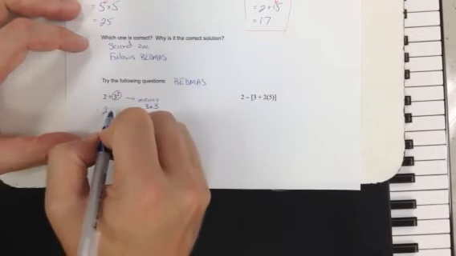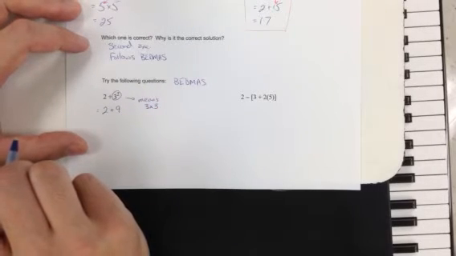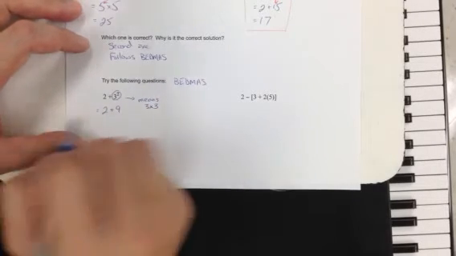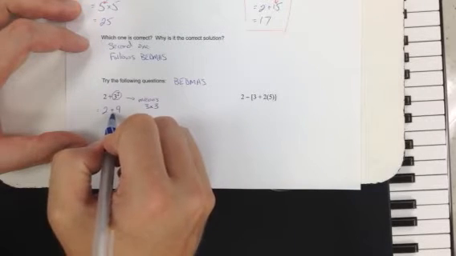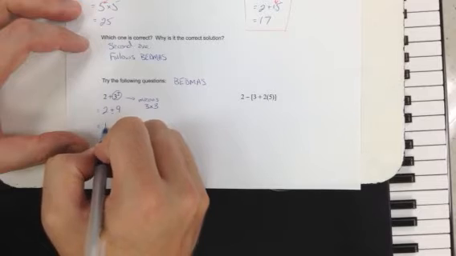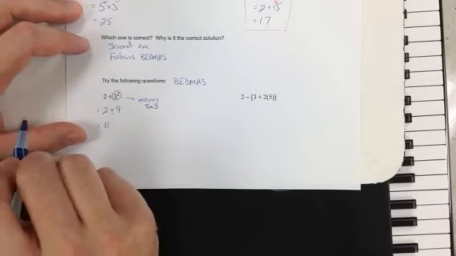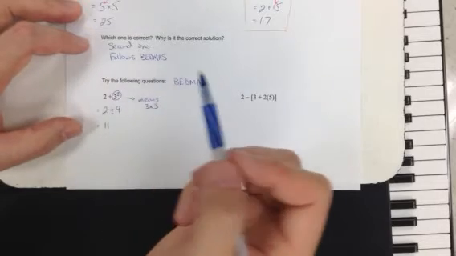And if we think about 3 times 3, well, that gives us a 9. Once we take care of the exponent, the only operation left is that addition. So we can easily do 2 plus 9, giving us 11. And if we think about if we didn't do BEDMAS in the correct order.